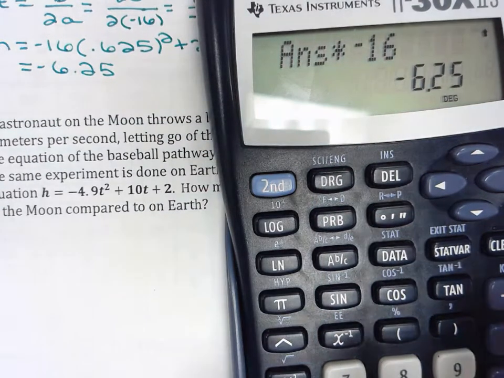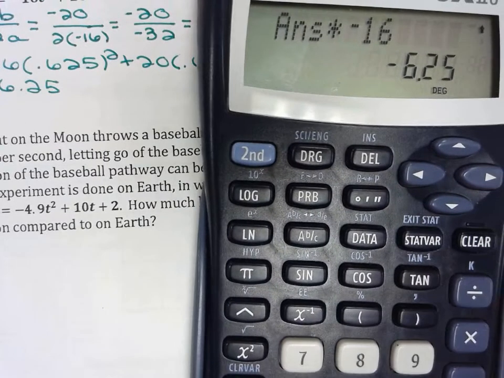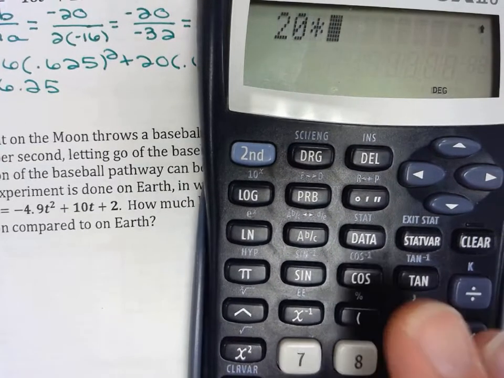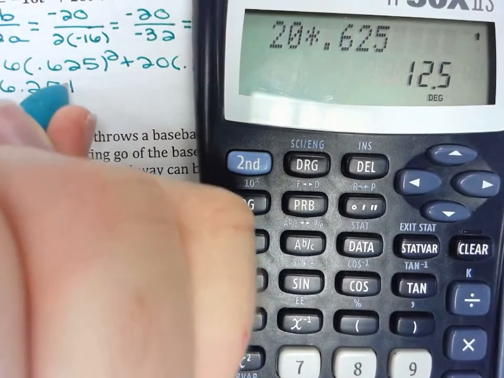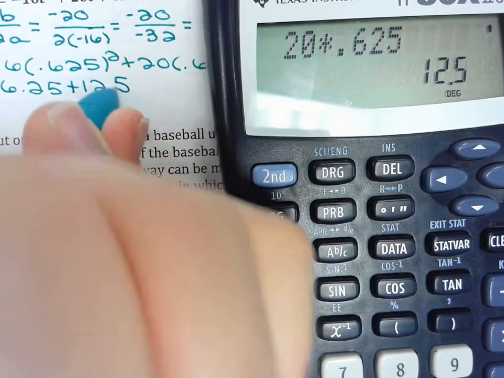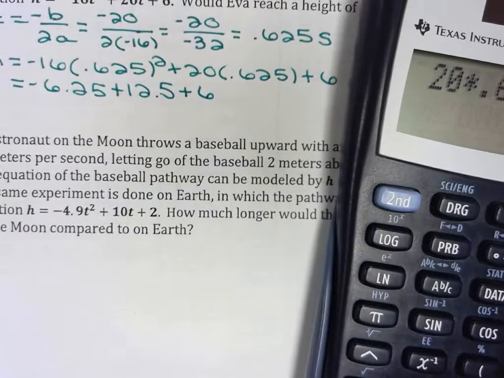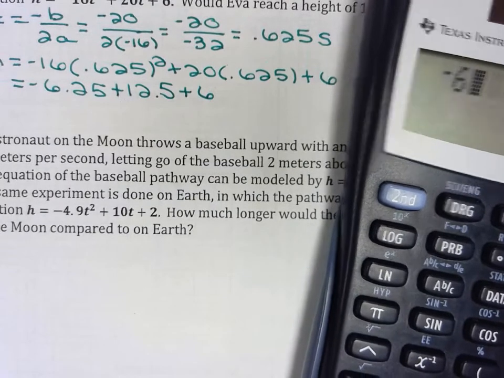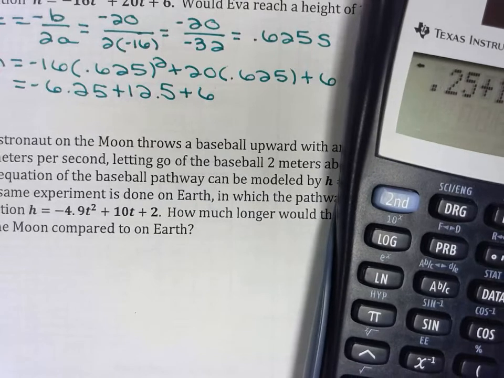Good. And then multiply your next two together. 20 times, what is it? 0.625? 12.5. So plus 12.5. Plus 6. And then just add them together. Negative 6.25 plus 12.5 plus 6.